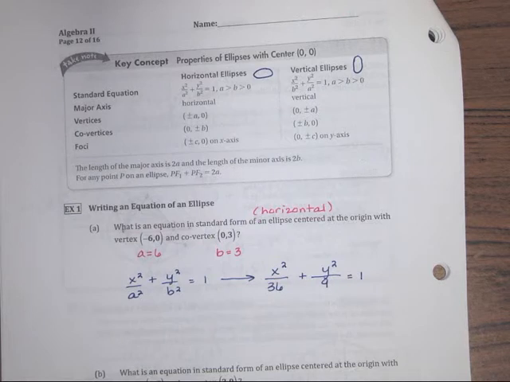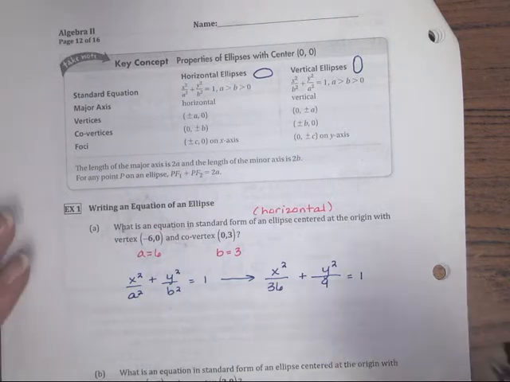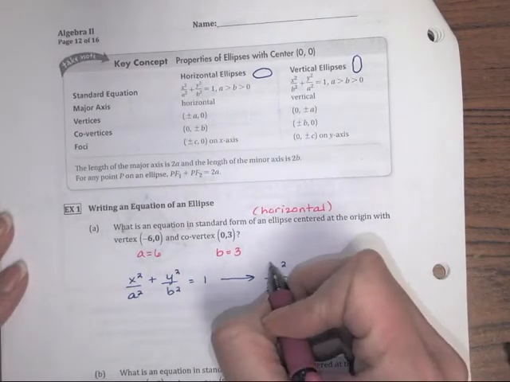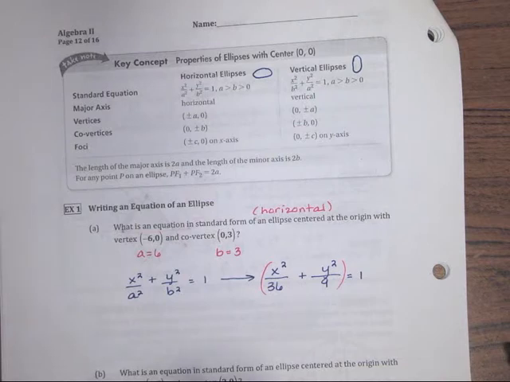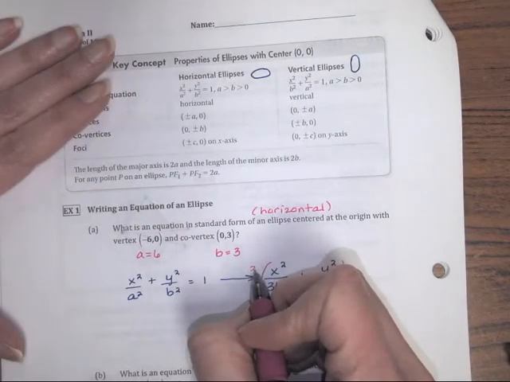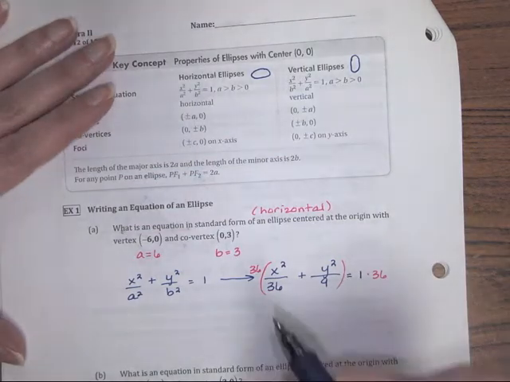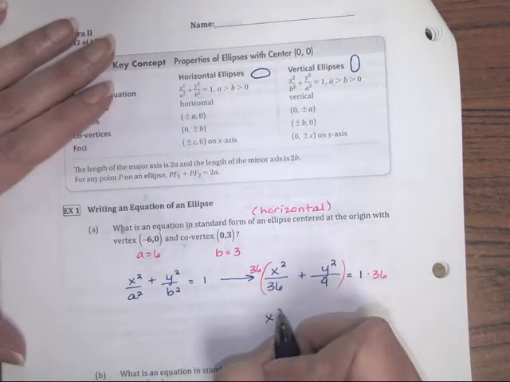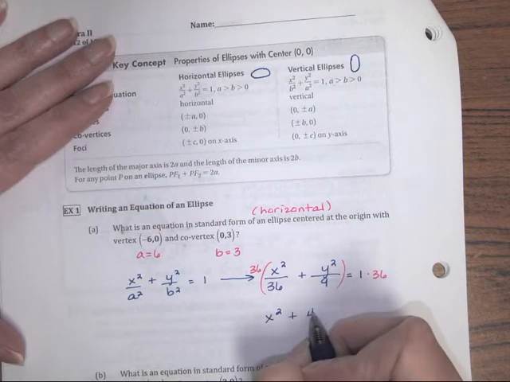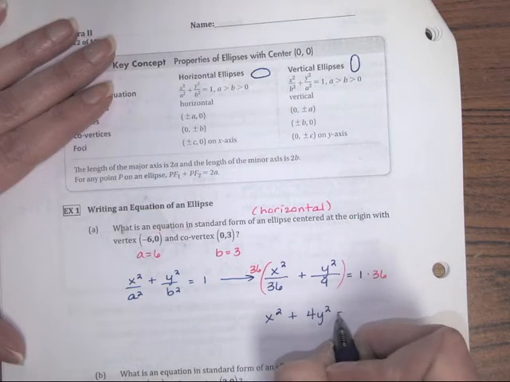You do not have to do this for your homework, but I'm just going to do this to show you how they get the equations with no fractions, right? So the way to do that would be to multiply both sides by 36, the common denominator. And when you go to do that, you're going to get x squared plus 4y squared equals 36.